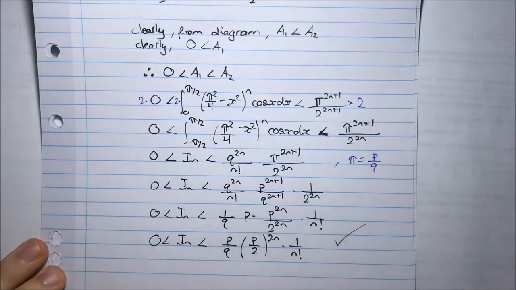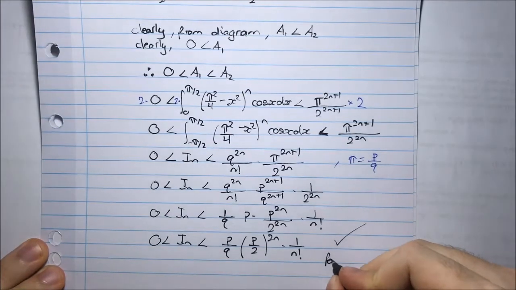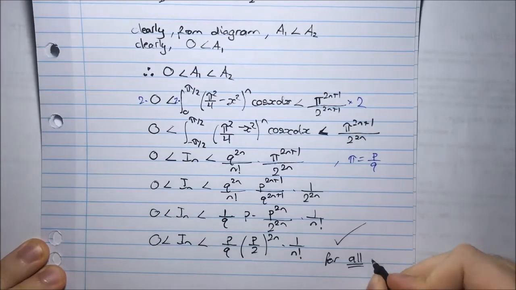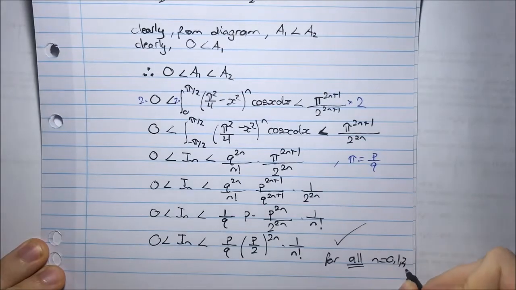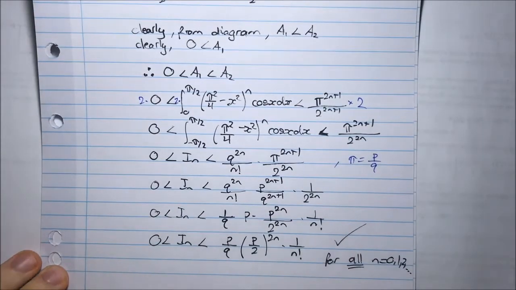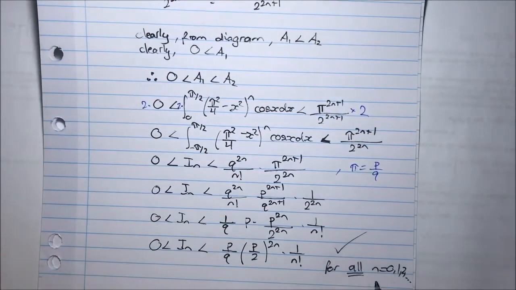And it's very important now to say that this is for all n equal to 0, 1, 2, and so on. Okay? And you'll see why I'm emphasizing this all in just a second.